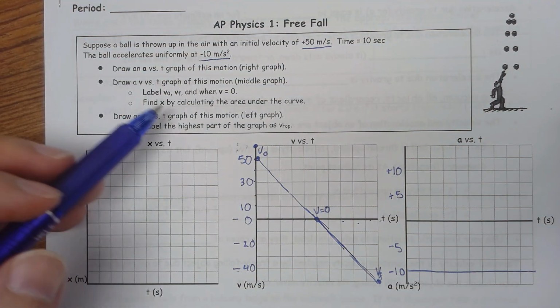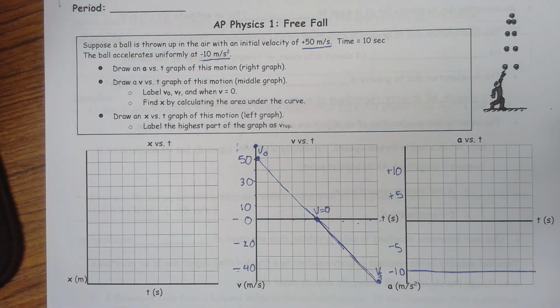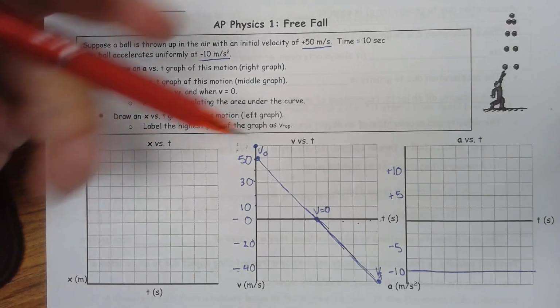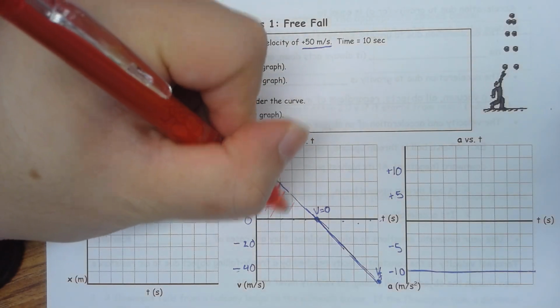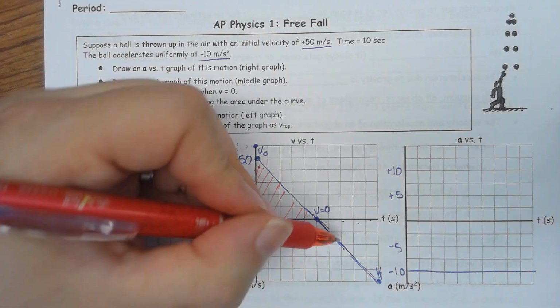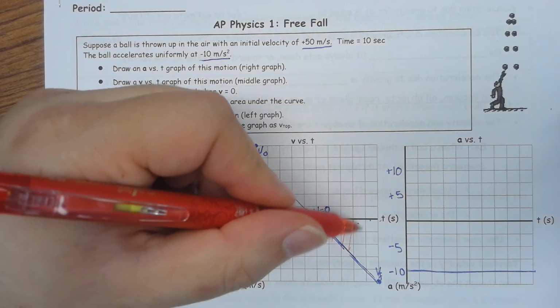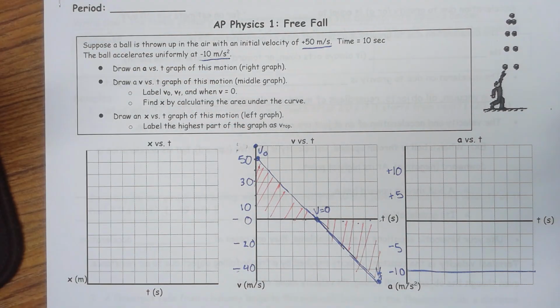We're going to find X by calculating the area underneath the curve. So finding X by calculating the area under the curve gives us that distance and that displacement.